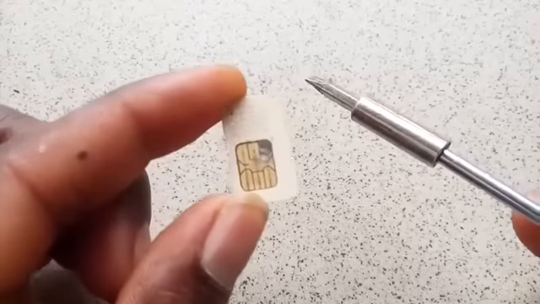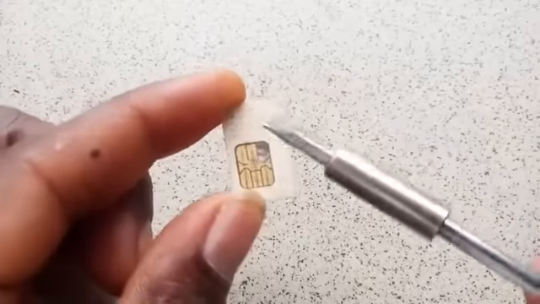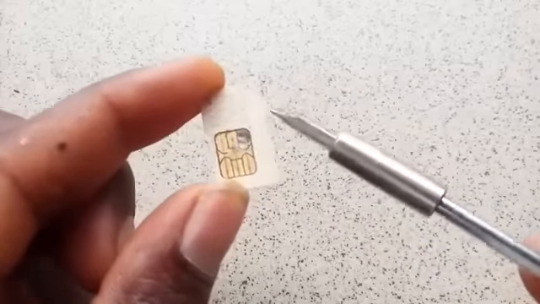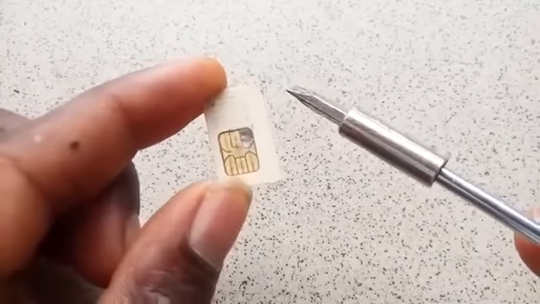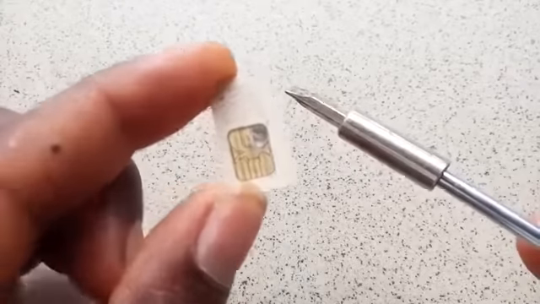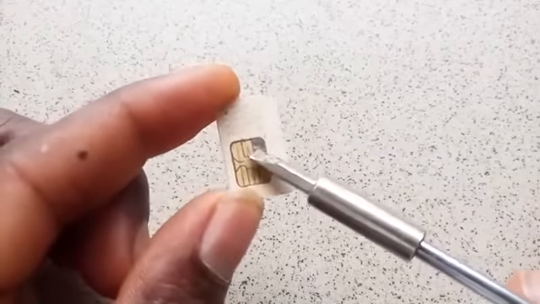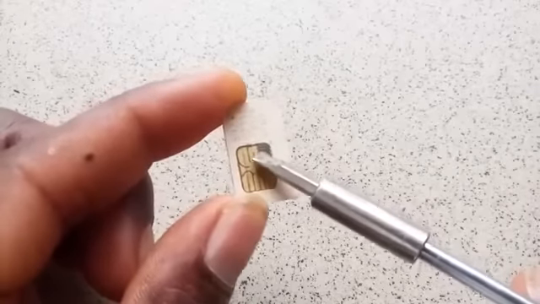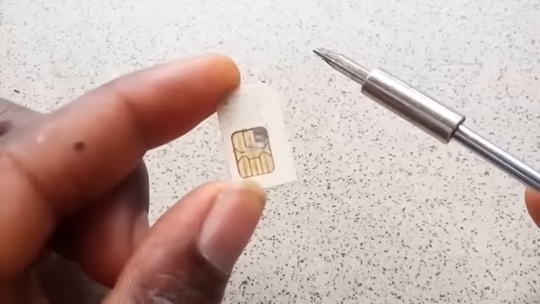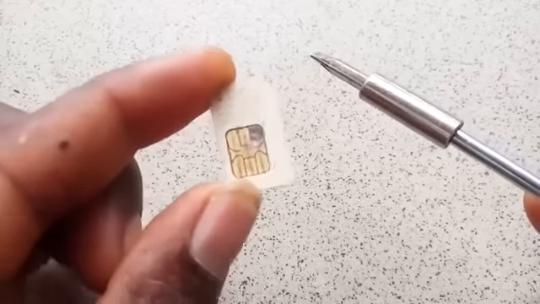Out of the 10, or out of the 8, or out of the 7 SIMs that you have, one will give you free calls, free internet, free SMS. So I want you to go, take your time, just scratch it. It will give you free call, free internet, free anything you want.